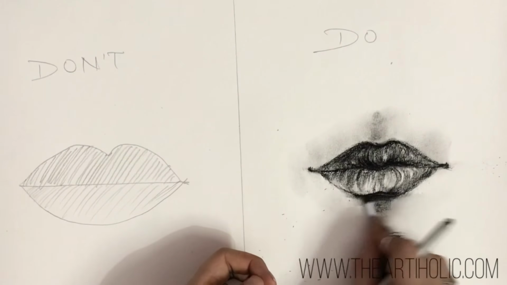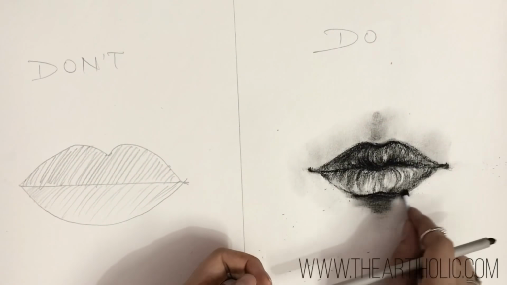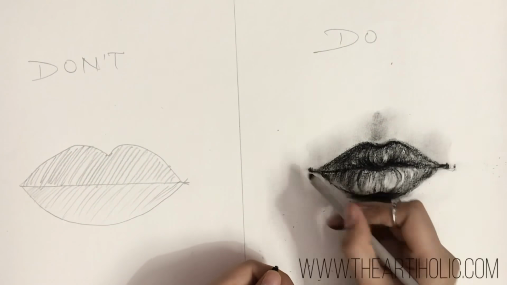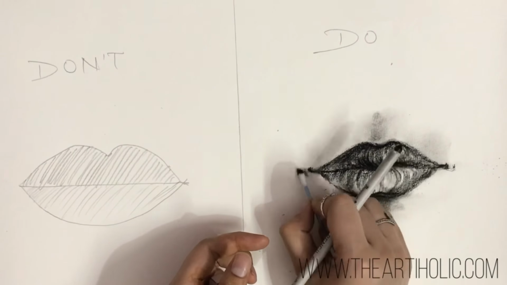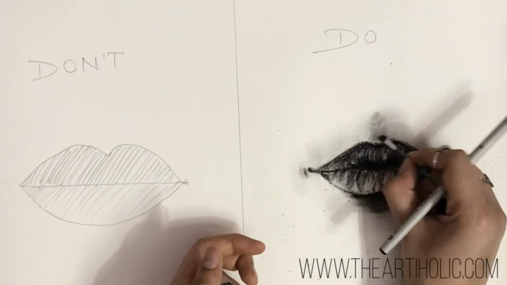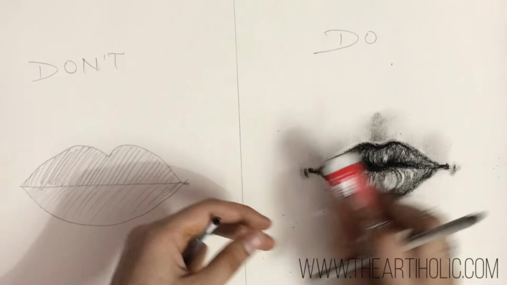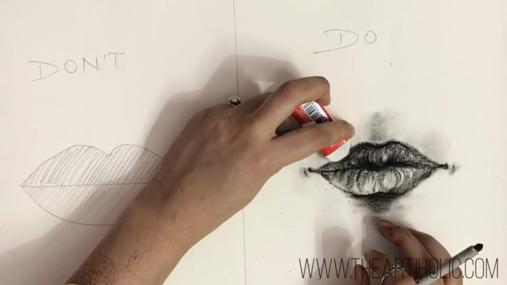And another thing is, make your upper lip look darker than the lower lip, because it has some shadow effect on it, and to make it look more enhancing or more 3D.